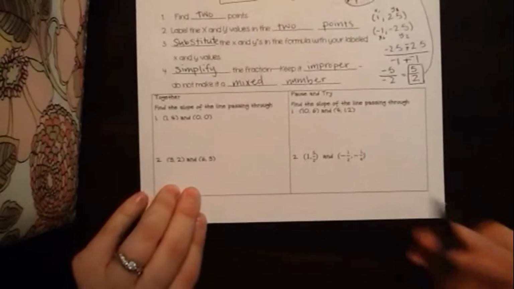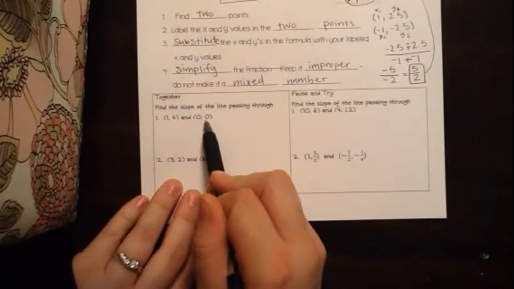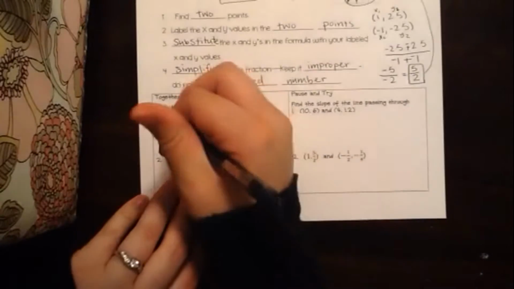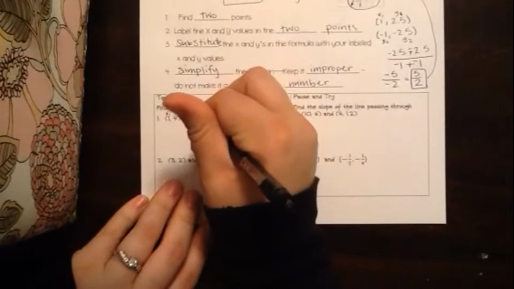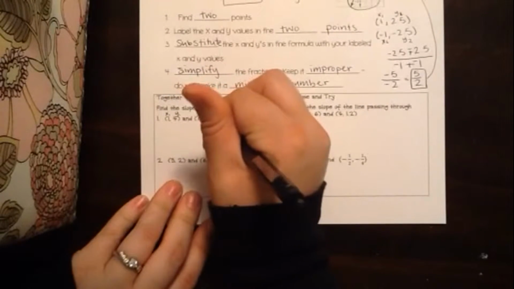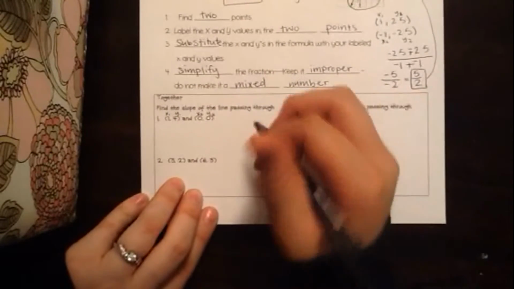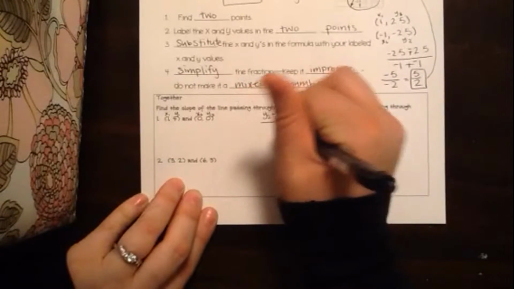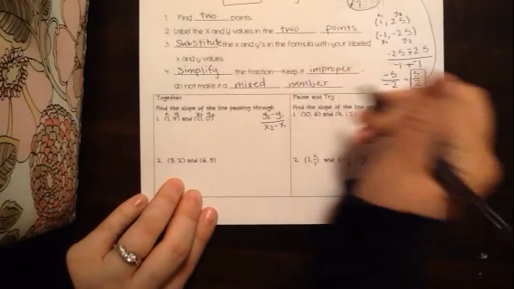So now let's do this together. First, we need our 2 points, which are given. Next, we need to label the x and y values. We will make this x1, y1, x2, y2. So we don't forget our formula, we'll write it again. y2 minus y1 over x2 minus x1.